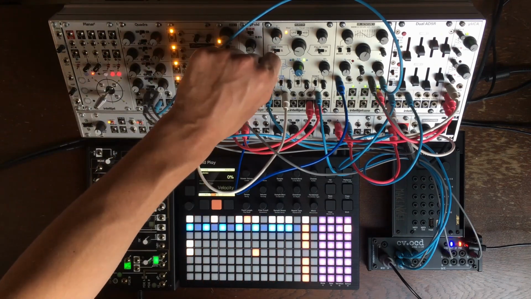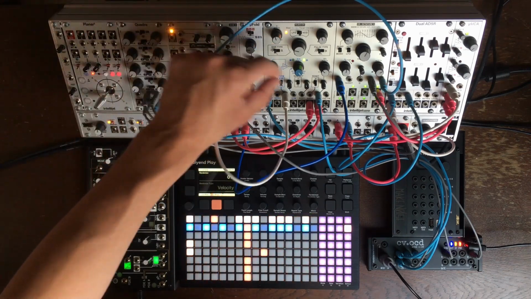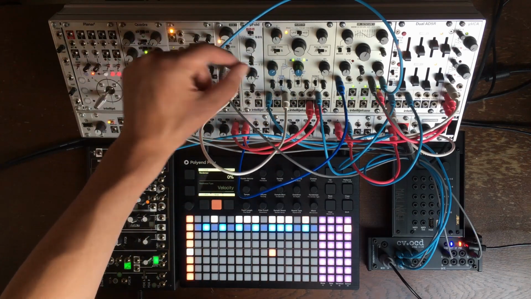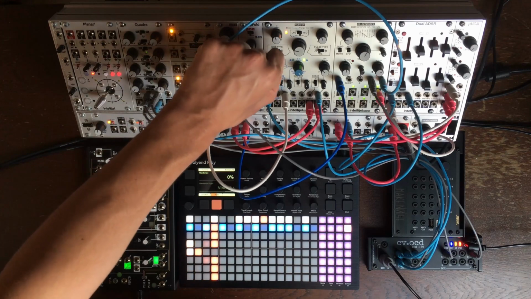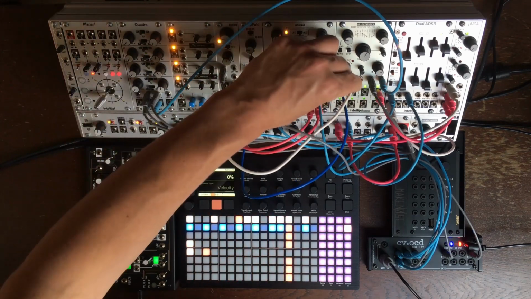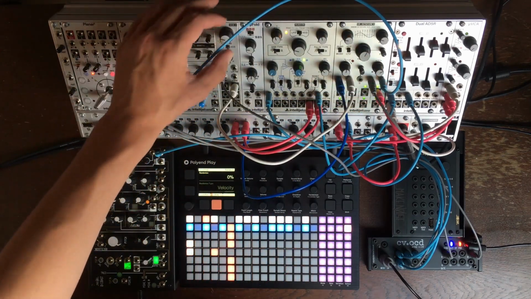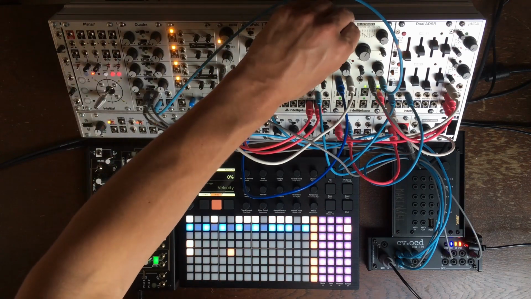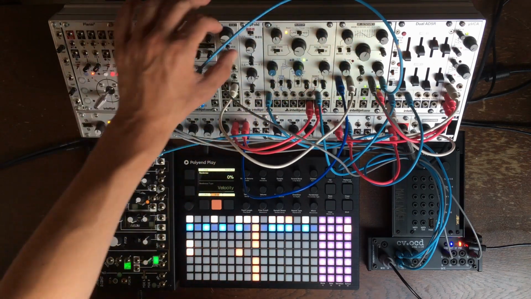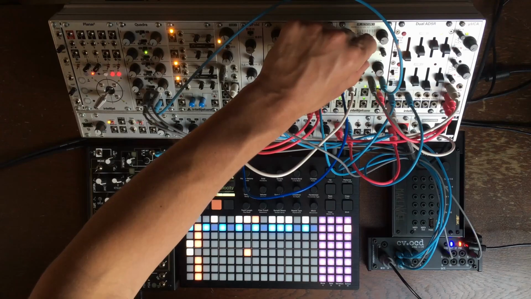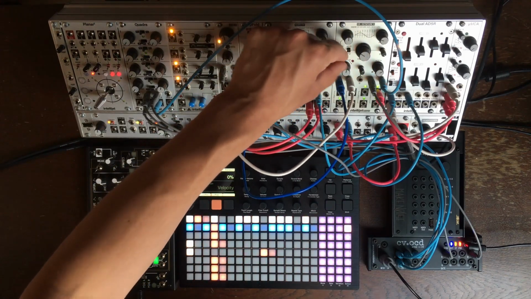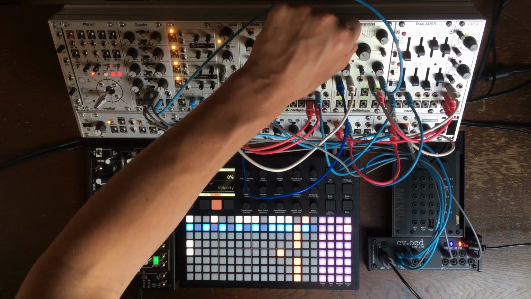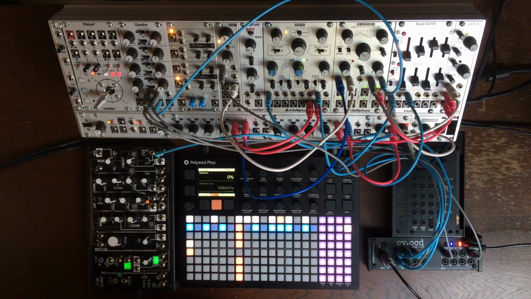If we add more depth to this, it will become weird FM thing. Send this to the filter instead. And it can quickly get out of hand.